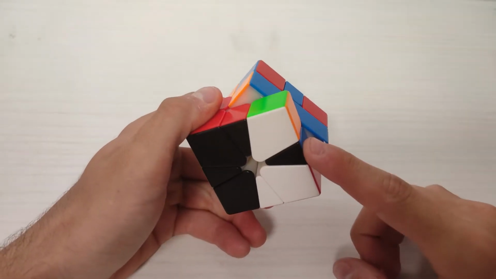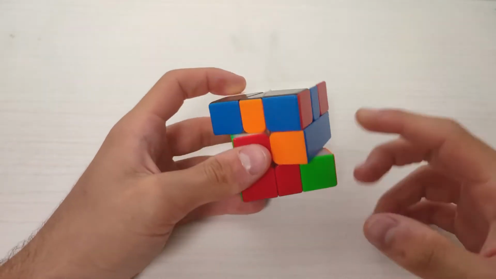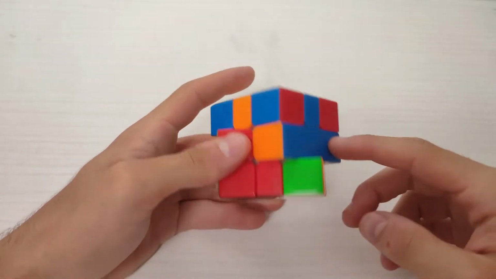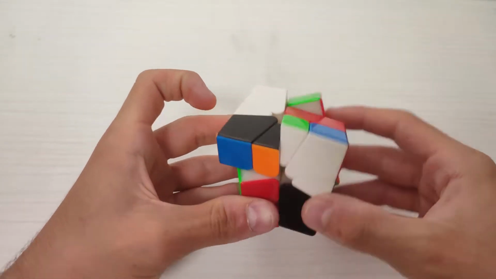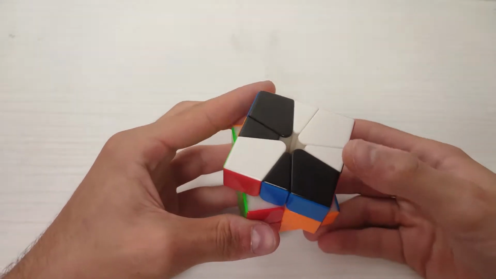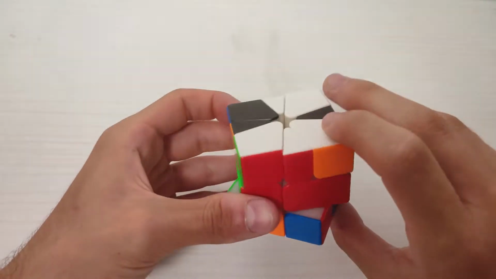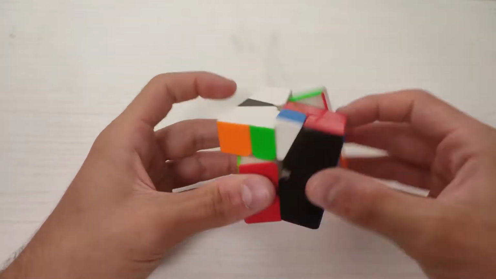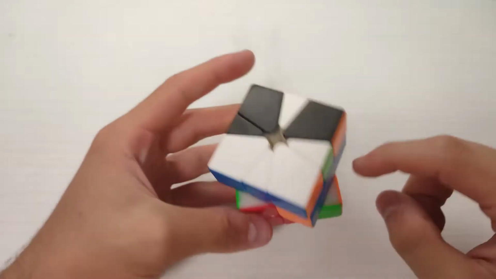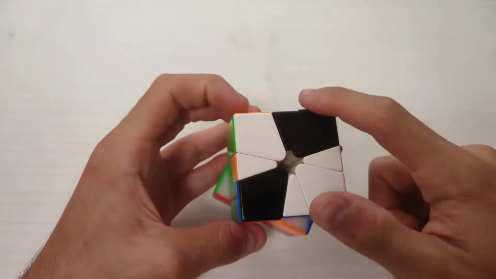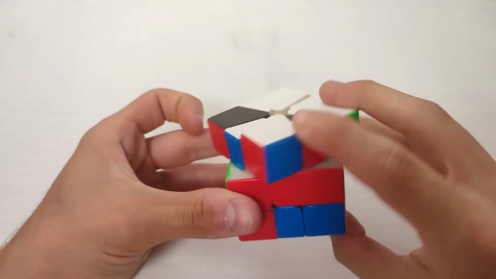If the edge is in the bottom layer but on the right, there is a bit more of an annoying solution. That's basically just taking this edge and pairing it to this corner like this, and then just solving this case intuitively, which is bringing this down, pairing with the other corner, and bringing that down. You can do it from the back as well, for example by pairing this edge with that corner like this, and then just solving this case.